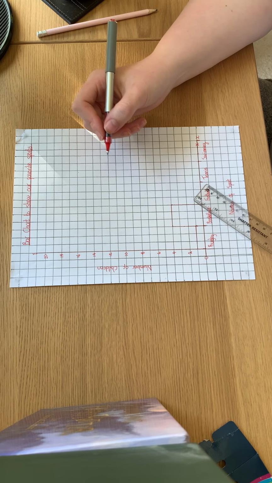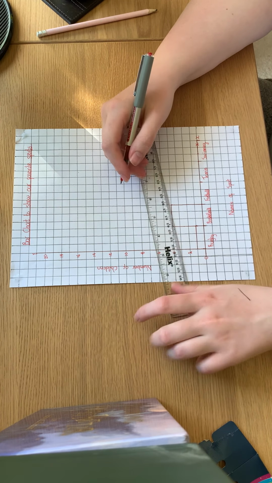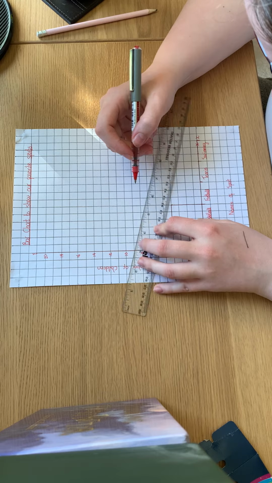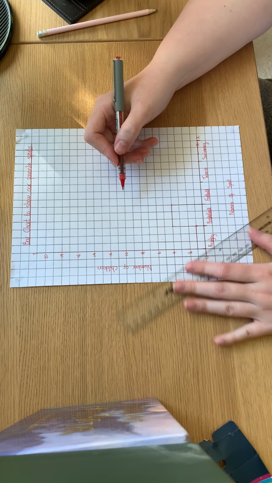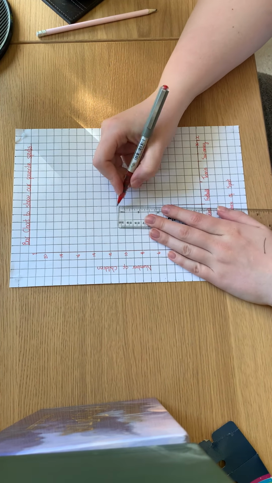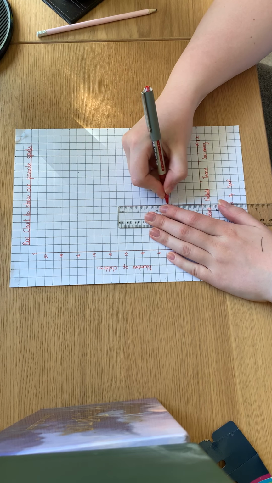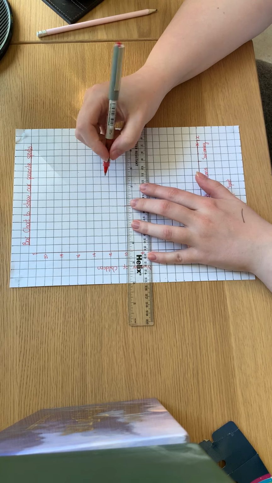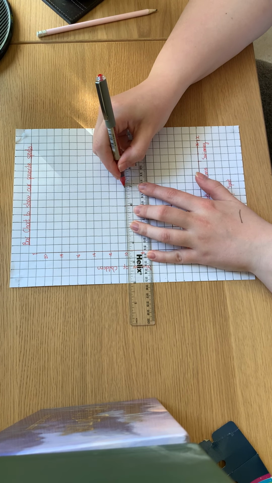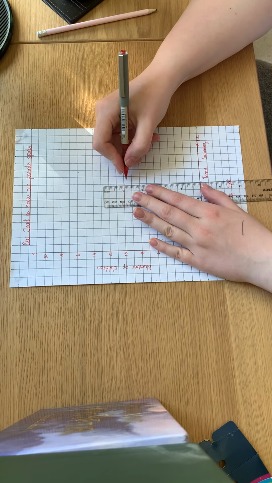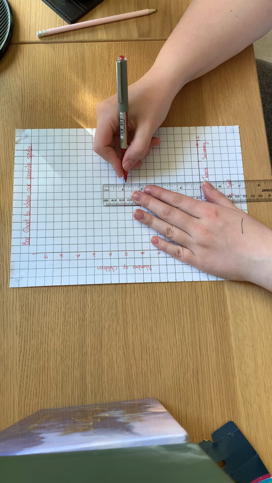Now, football was liked by 10 children. What a shock. So now this one, because it's so much higher, what we might want to do is just go up with this one, just so it looks nice and tidy, like that. Then we know that there are 3 squares for each of the sports. And then we're going to come back down.